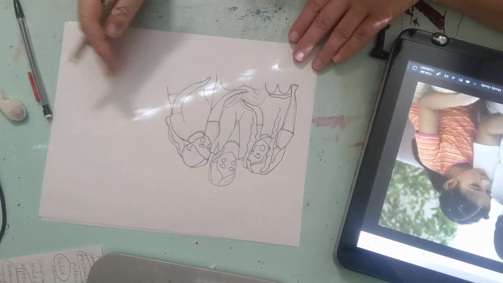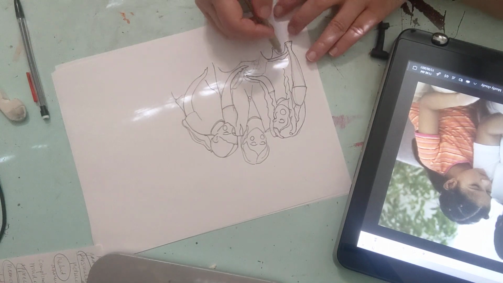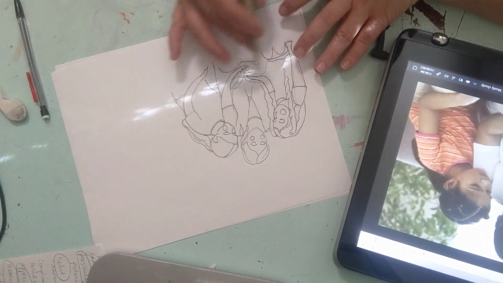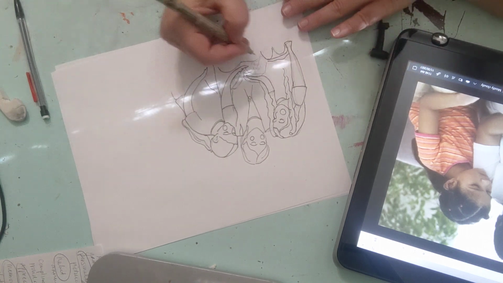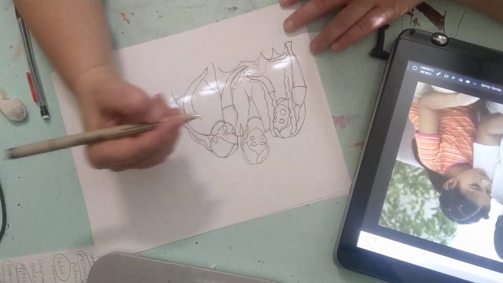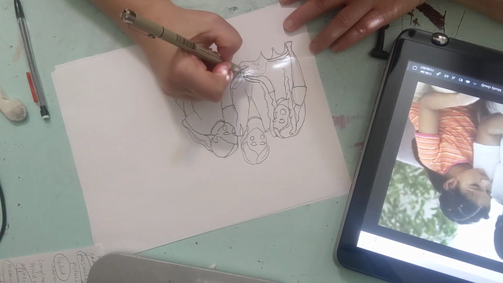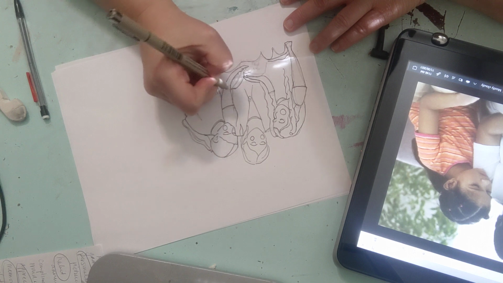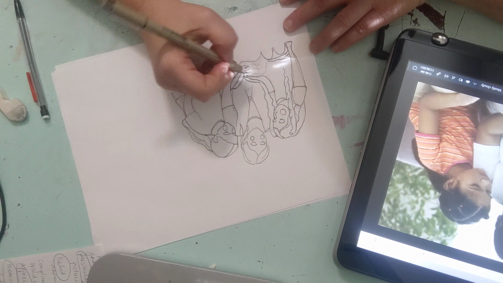You come to a place like her knees where they seem to not quite know what to do or where that's going. Just don't worry about it. Just kind of leave it out. Don't put a line there until you know where to put it. Sometimes it doesn't even need a line. There's the mom's funny little hand, and there's the Bible.